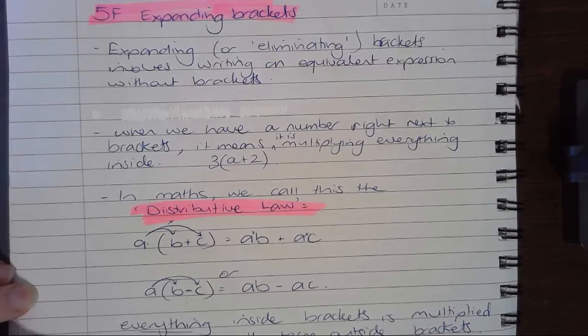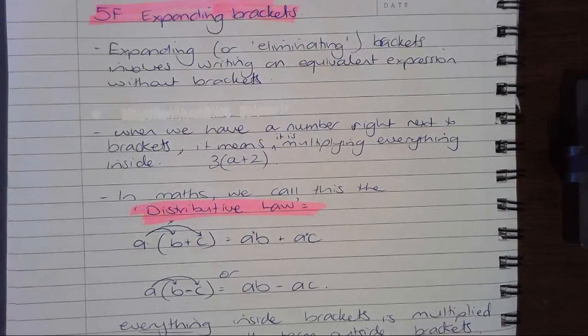Guys, I've got a video on expanding brackets today, and this is an exercise from chapter 5.5f.